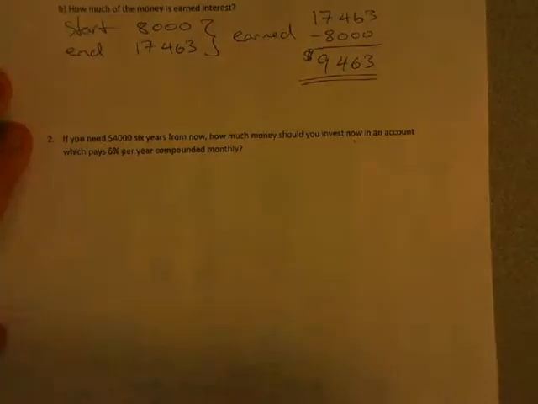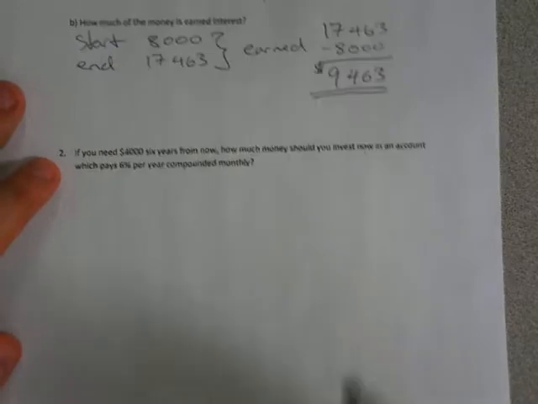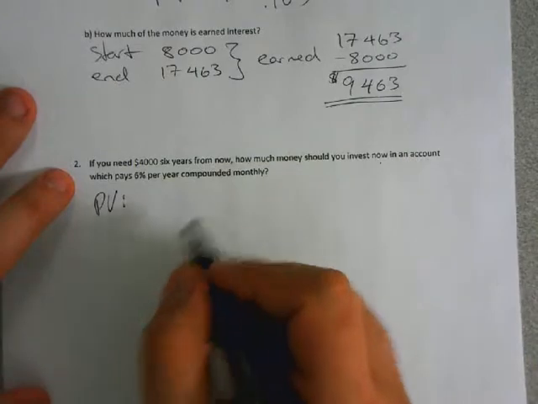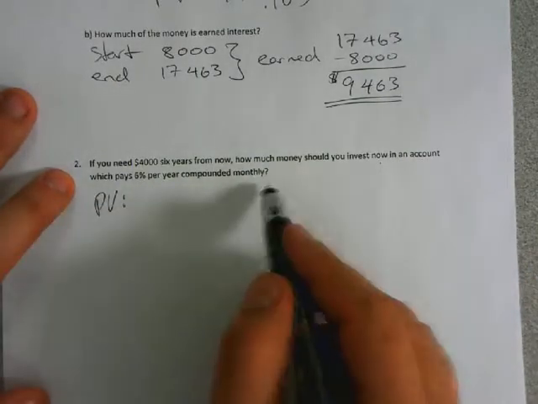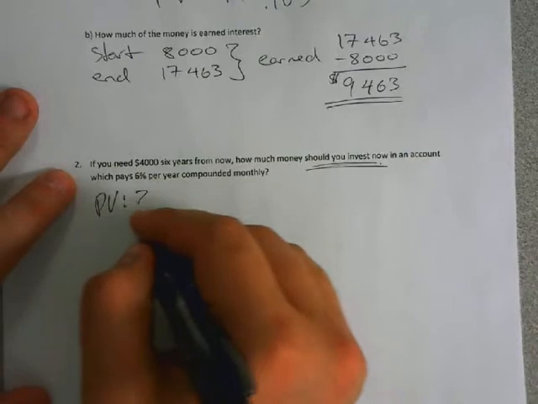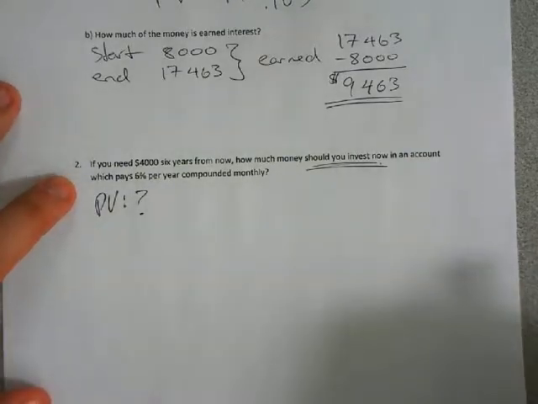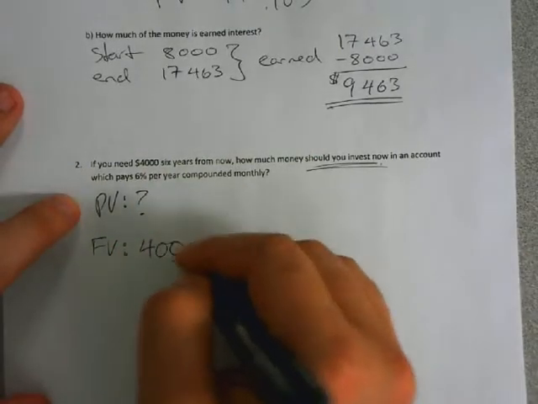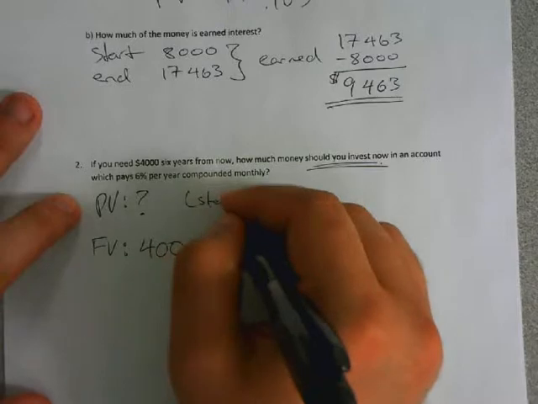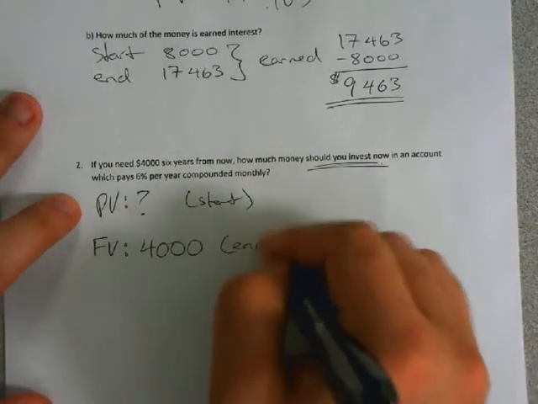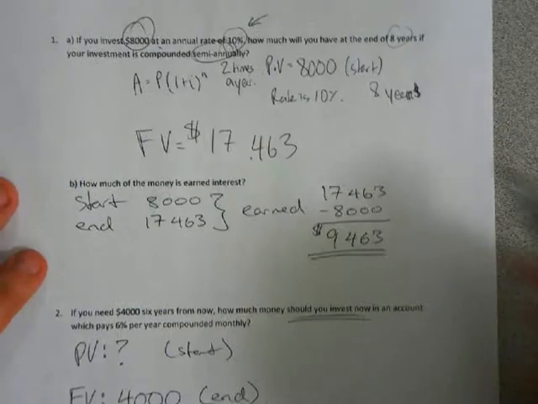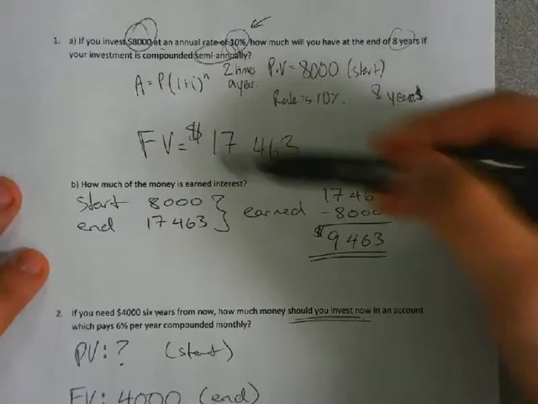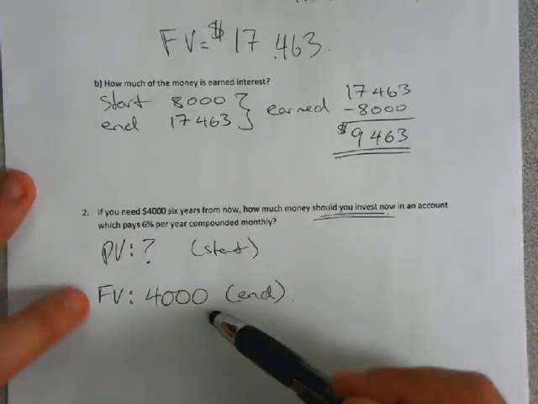So let's think about my present value. That's the first one. Present value. That's what I have right now. Well, I don't actually know that. That's the question. The question is how much money should I invest right now? So present value is actually what we're going to try to find this time. The future value is 4,000. So that's what I want at the end, right? So at the start, I don't know what to start with. At the end, I want 4,000. So do we see the difference between these two questions? This one was, I started with 8,000 and I ended with what I found out. Here, I want to end with 4,000. I'm trying to figure out what to start with.